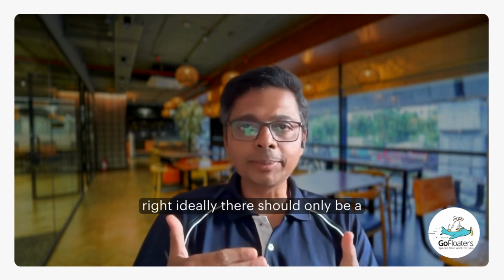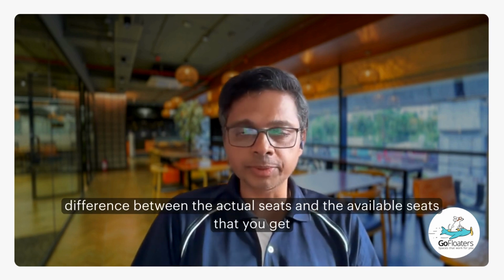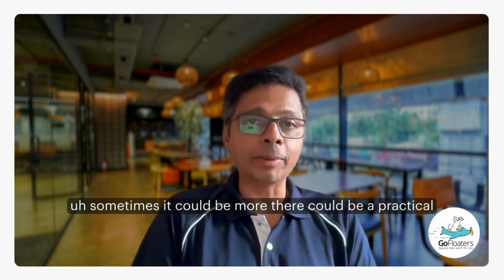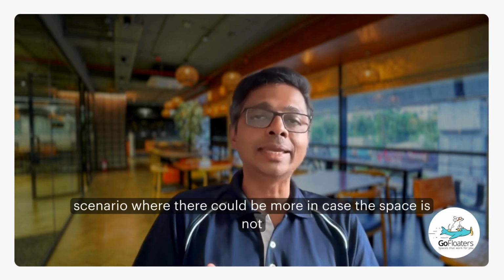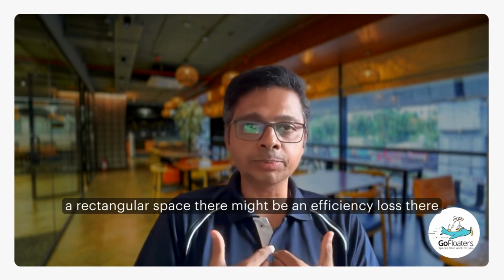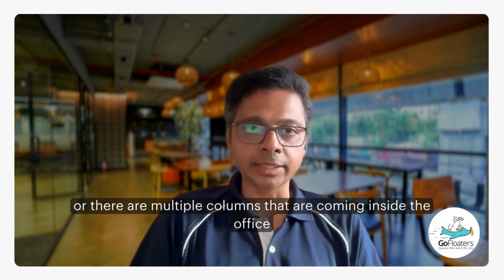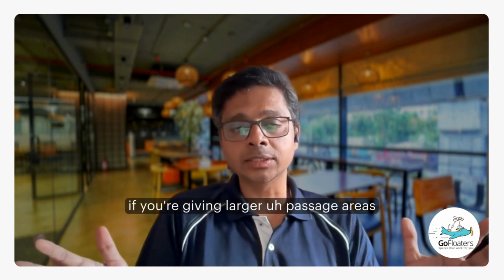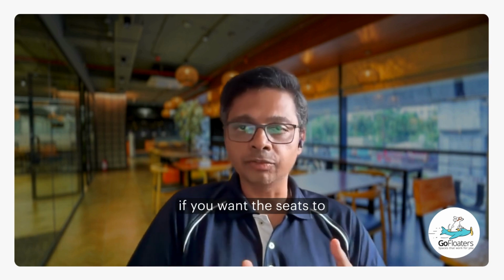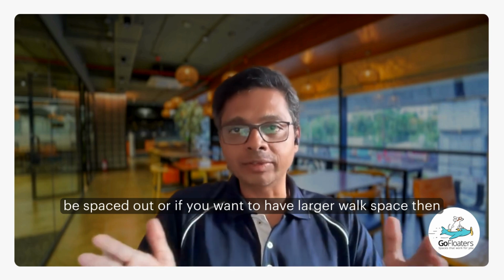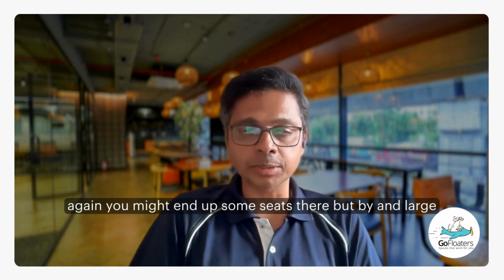Ideally, there should only be a 1 to 2 seater difference between the actual seats and the billable seats that you get. Sometimes there could be more. There could be a practical scenario where the difference is larger in case the space is not rectangular. There might be an efficiency loss there. Or if there are multiple columns inside the office space, there could be additional efficiency loss. If you're giving larger passage areas, if you want the seats to be spaced out, or if you want larger workspace, then again you might lose some seats there.